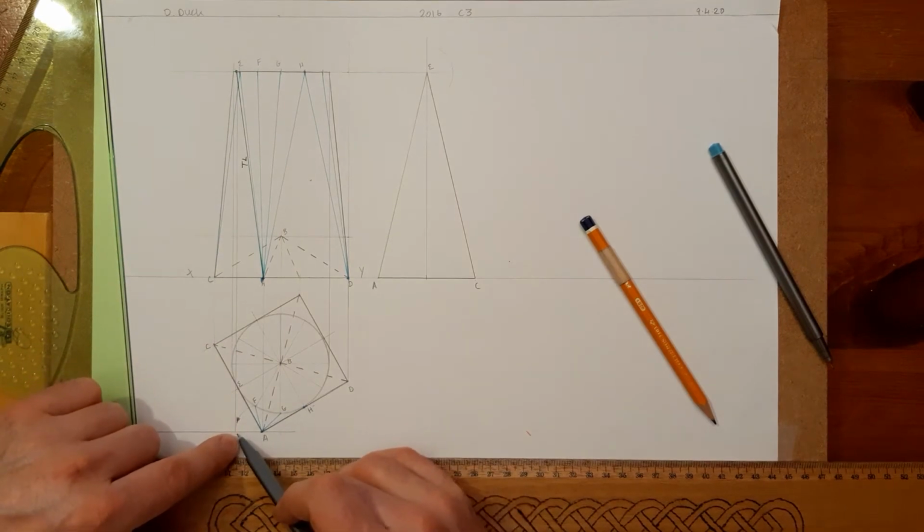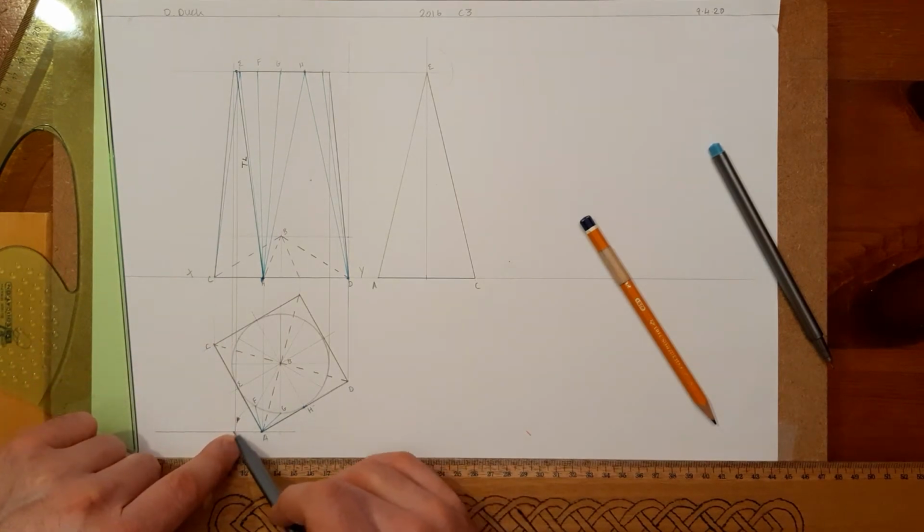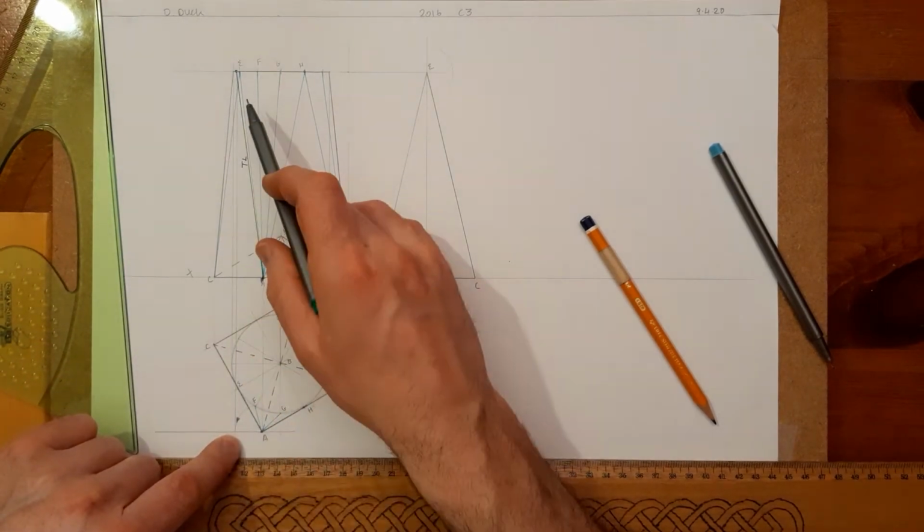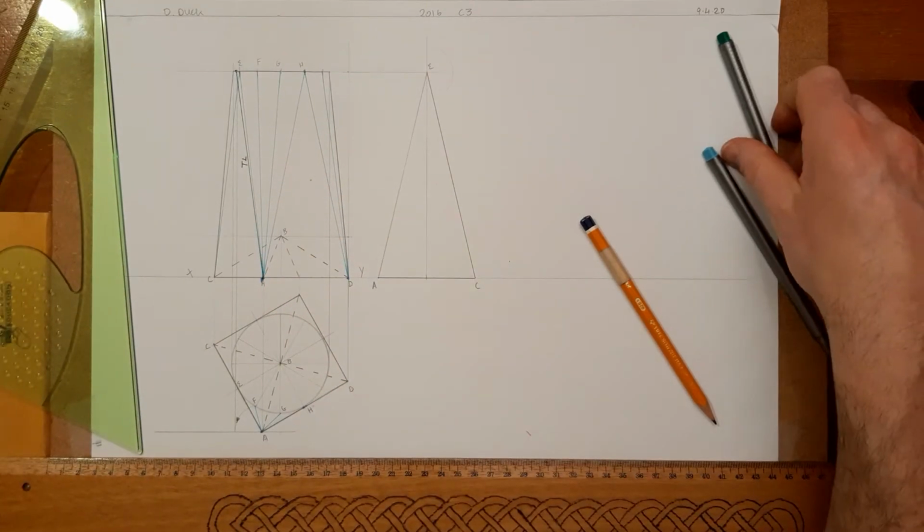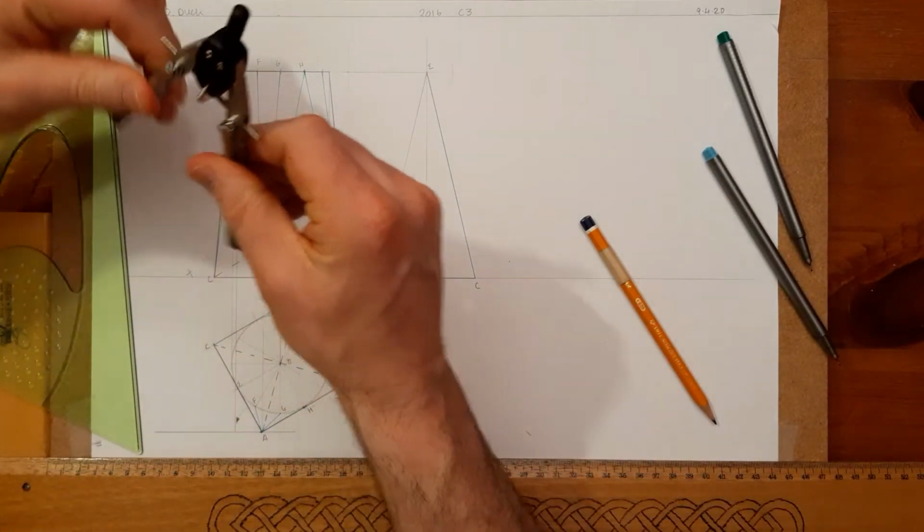That works on the rule of geometry. If you have a line that's parallel to the XY line, then in the next view it must be a true length line. So we can step off on our compass that length now.